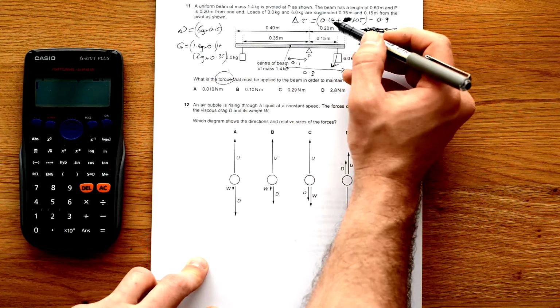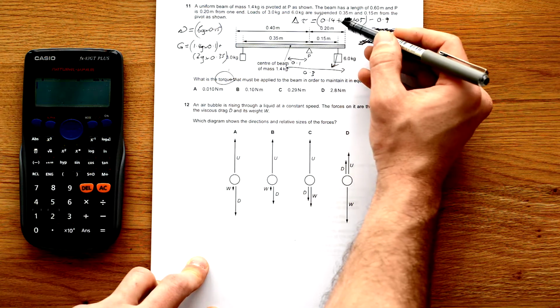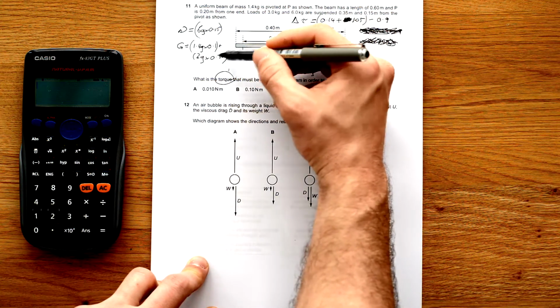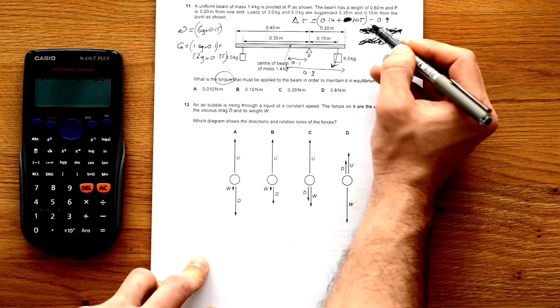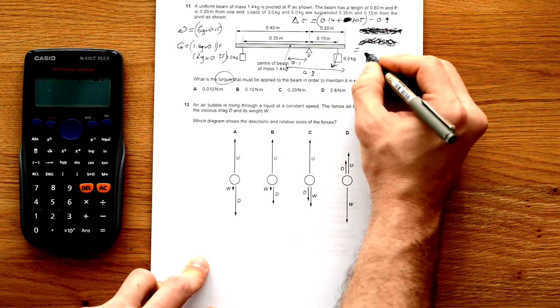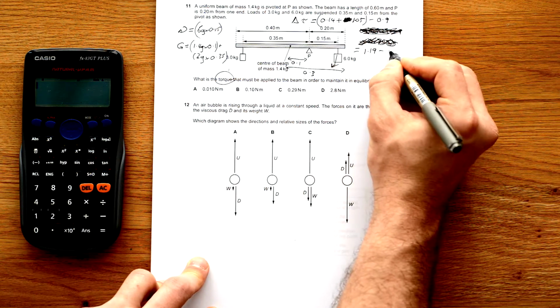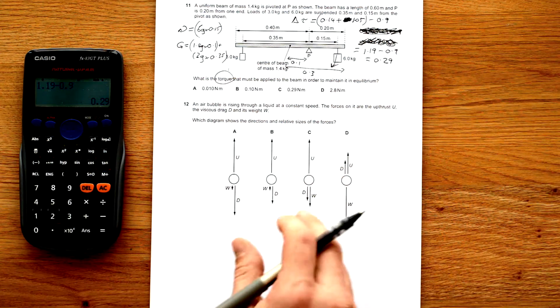So let's find the difference in the torque. So let's do 1.4 times 0.1, that gives us 0.14, plus that 3 times 0.35, we'll just forget about the g's for now, that gives us 1.05, and then we take away 0.9, so that gives us 1.19, take away 0.9, that gives us 0.29.